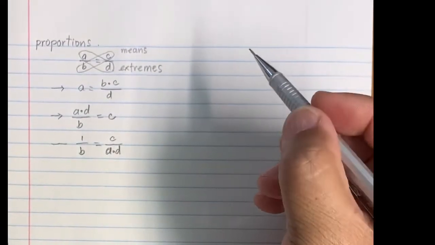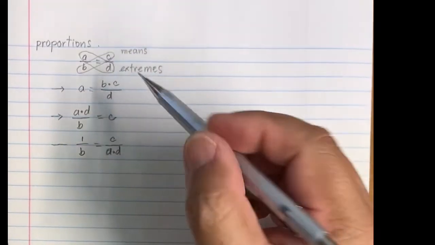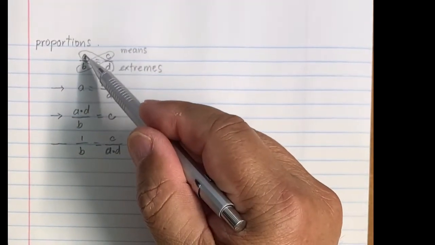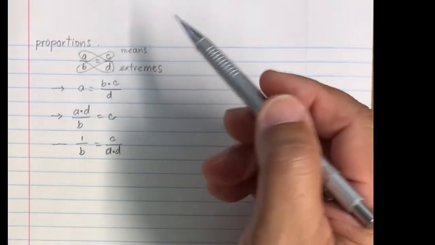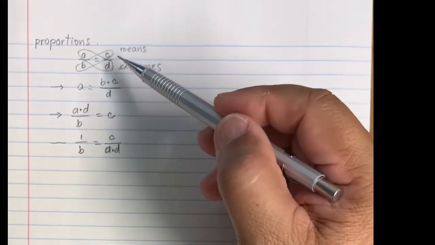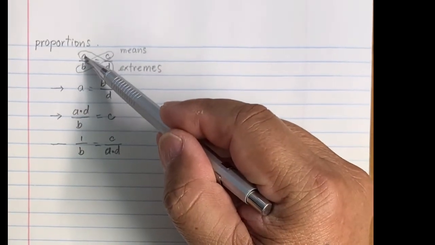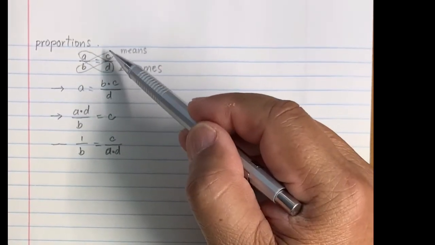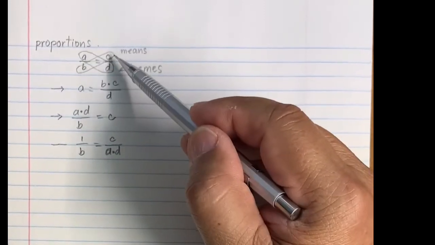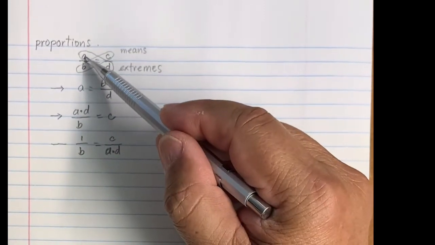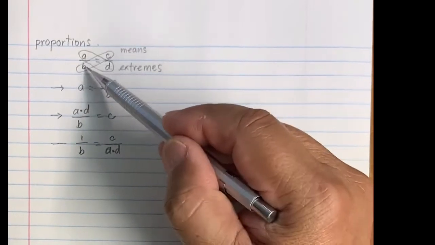Now you can cross any way you want, but you must either cross down or cross up. You cannot cross straight over. When you cross, you can cross down or up.